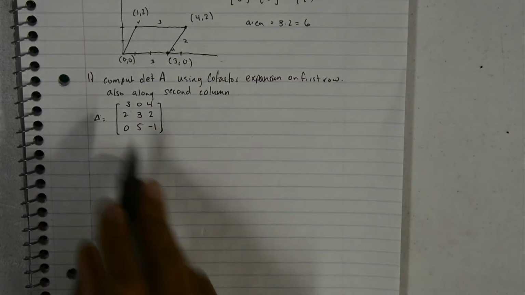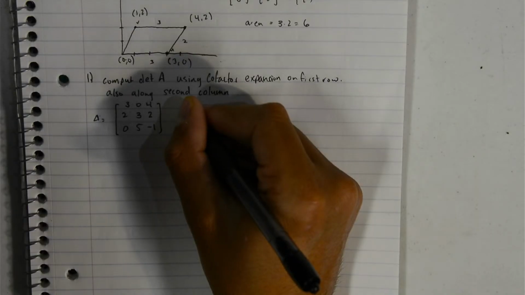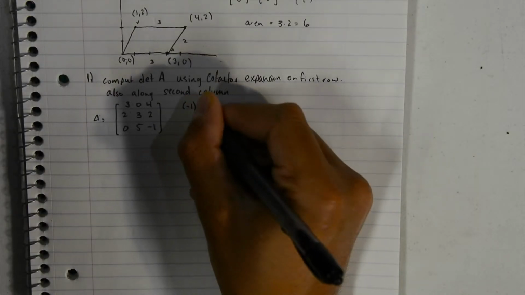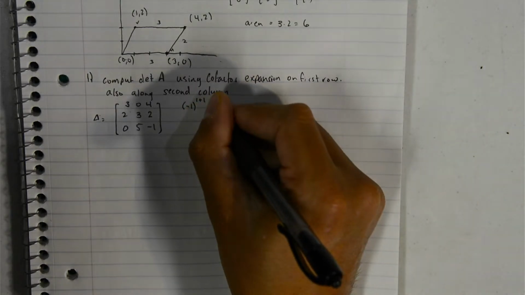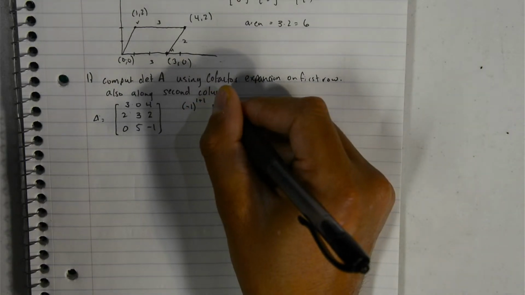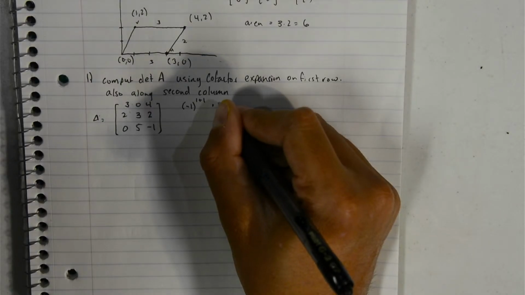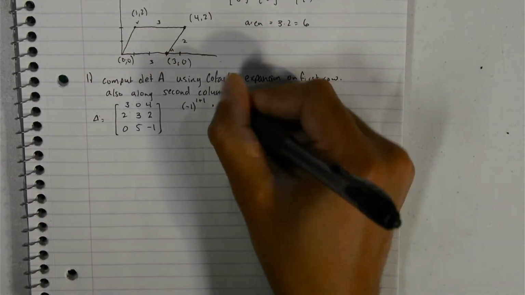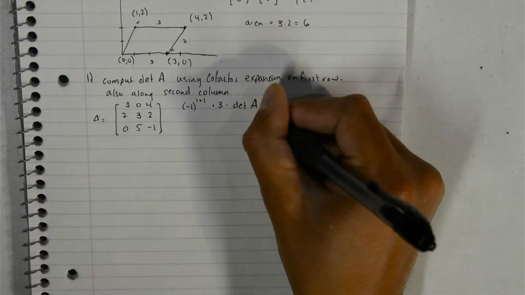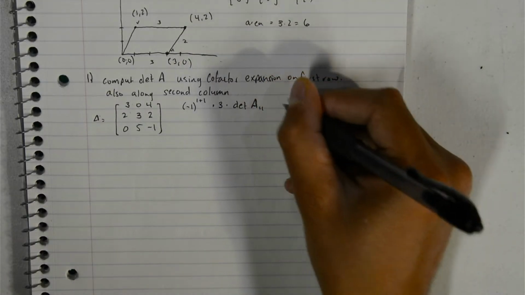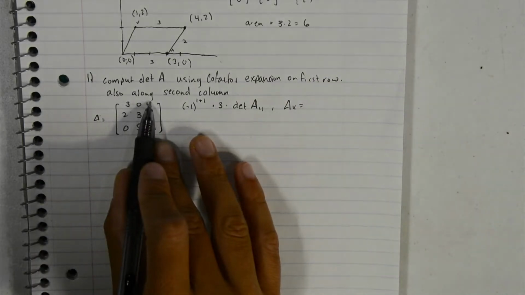Okay, so along the first row, we're going to get minus 1 to the 1 plus 1, because this is A11, times A11, which is 3, times det, and then this is that special notation, A11, where A11 is equal to removing the first row and the first column.